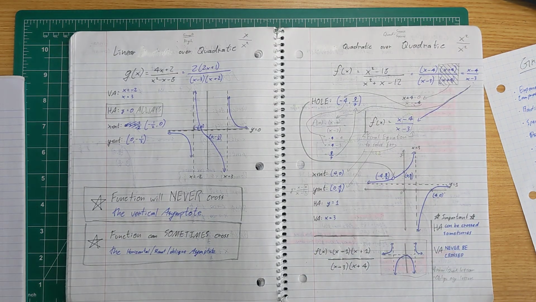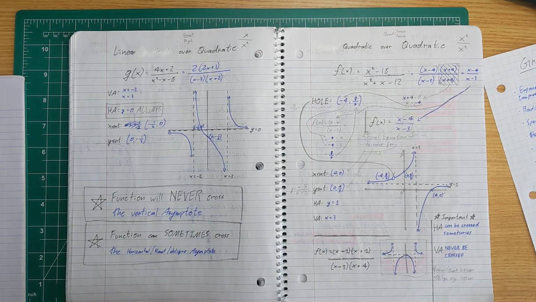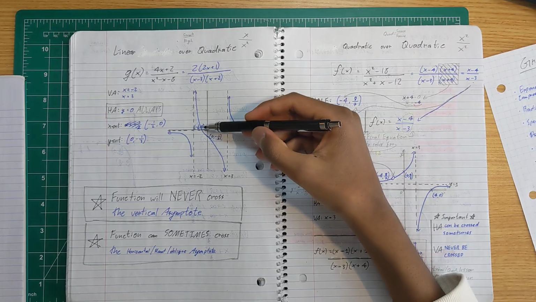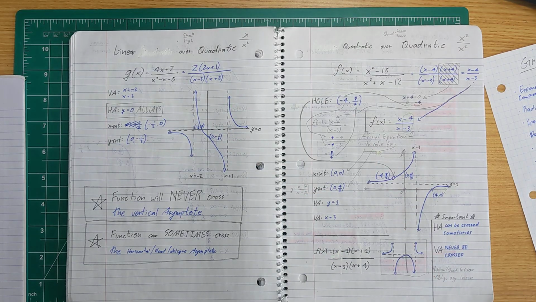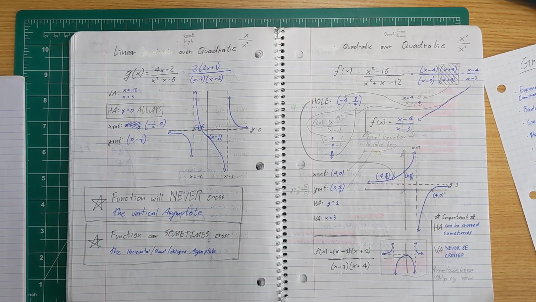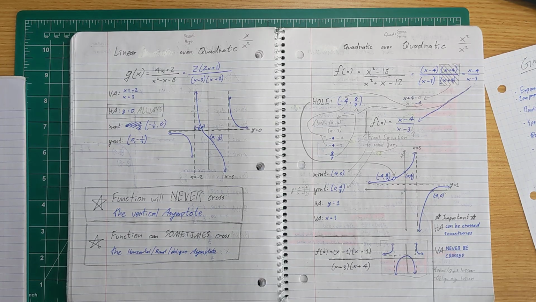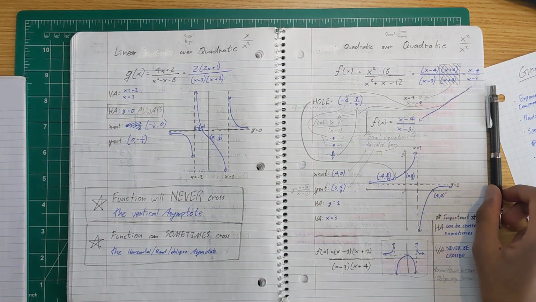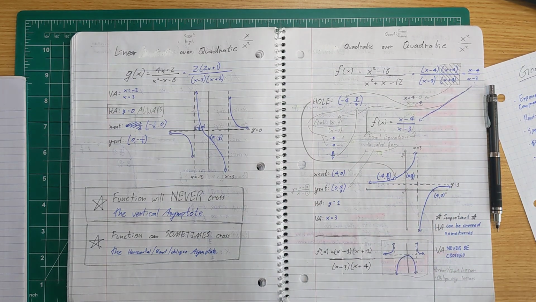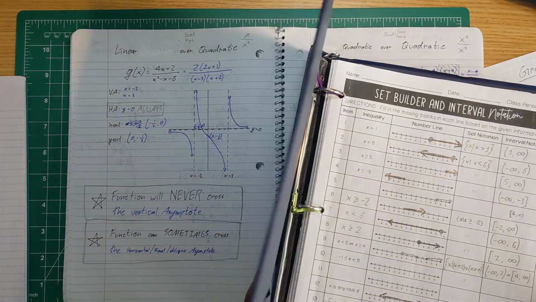And now it gets a little more challenging. With a linear over quadratic function, you always have a horizontal asymptote, but also you might have the function passing through the horizontal asymptote. So that's slightly confusing. Let me see. How do you find the horizontal asymptote?